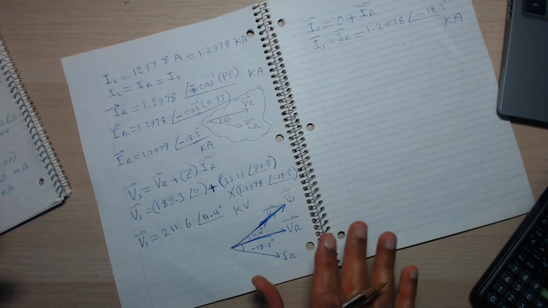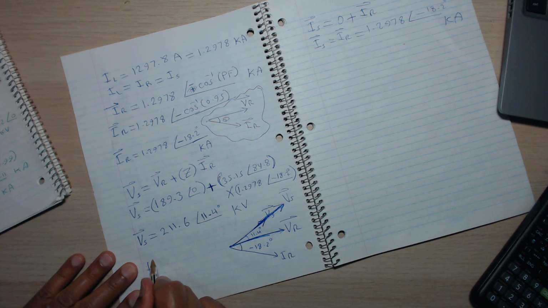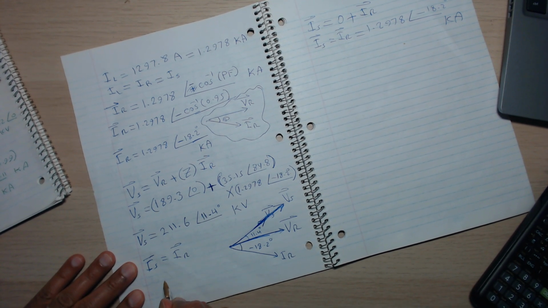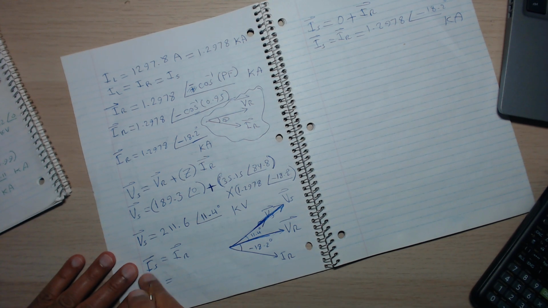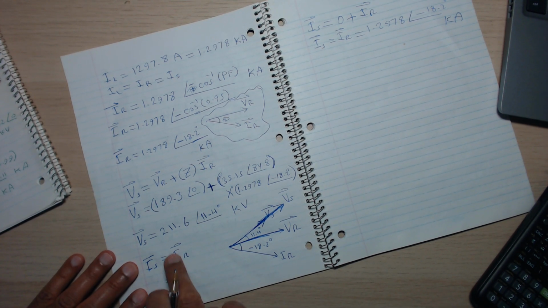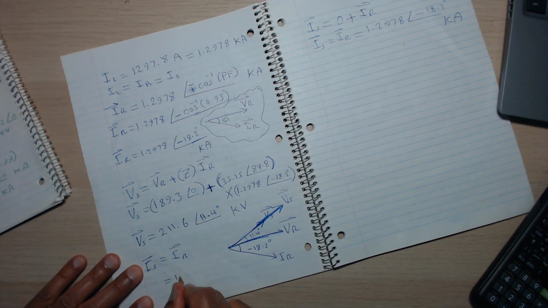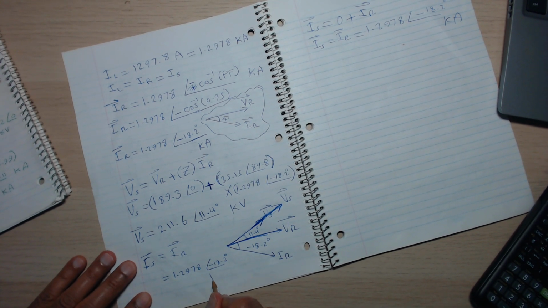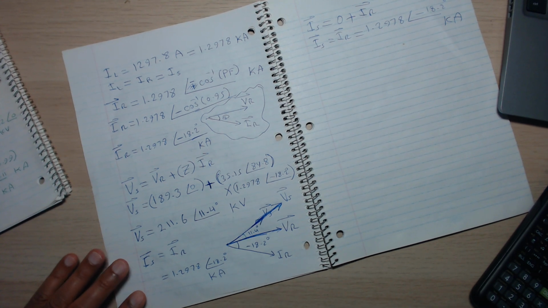For Is, you simply put Is equals IR, but you need to show me the quantity. It's not enough to just write Is equals IR. You put the quantity 1.2978 angle minus 18.2 degrees, and show me the units in kiloampere.